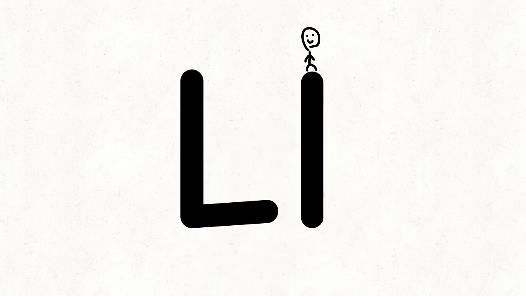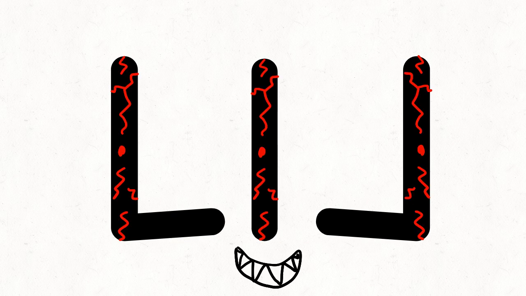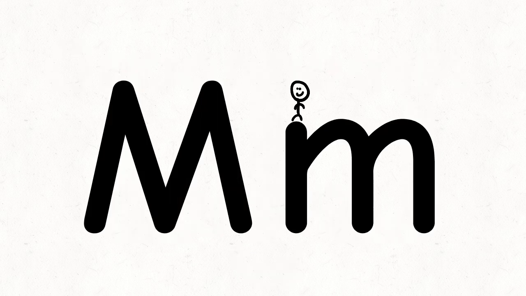Up next, L. For L, let's flip the letter backwards. Also, when you set the letters side by side, it kinda looks like the uppercase and lowest case L's are pointing to the lowercase l. Kinda like they're laughing at the lowercase l. It also looks like some kind of 3-eyed monster. Ooh, spooky.